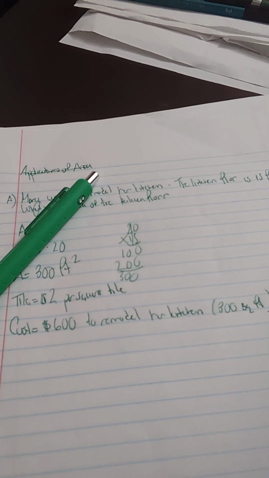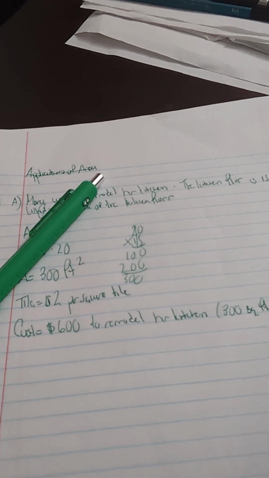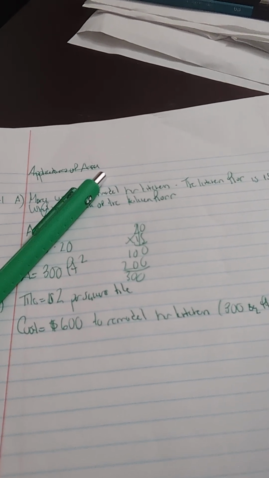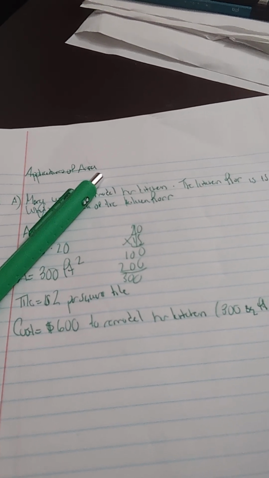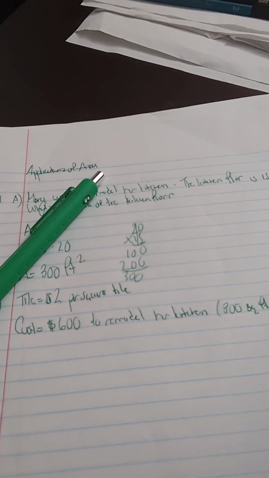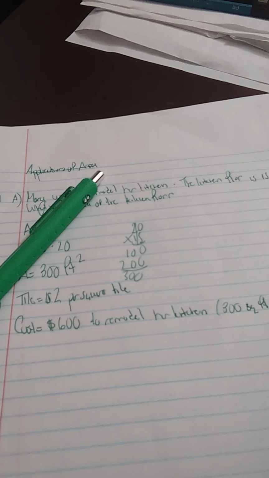So let's say you hired somebody to measure your backyard because you want to figure out how big of a garden you could make in your backyard. So you hire somebody to do that.